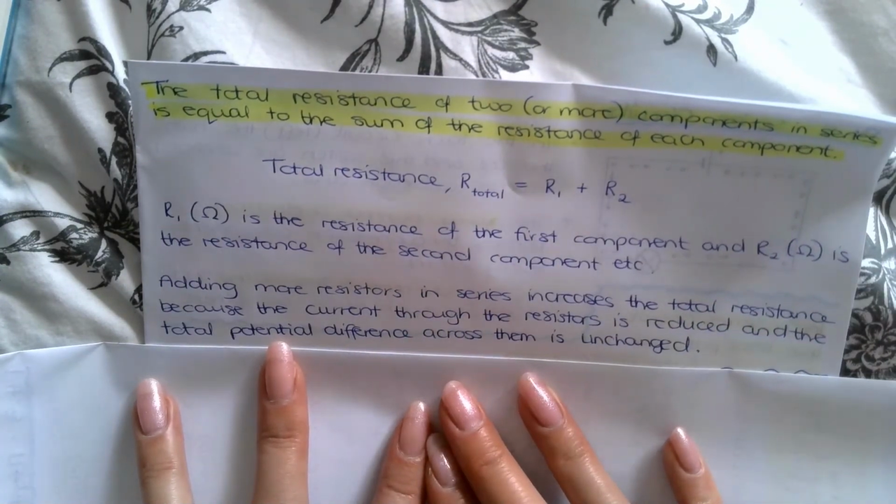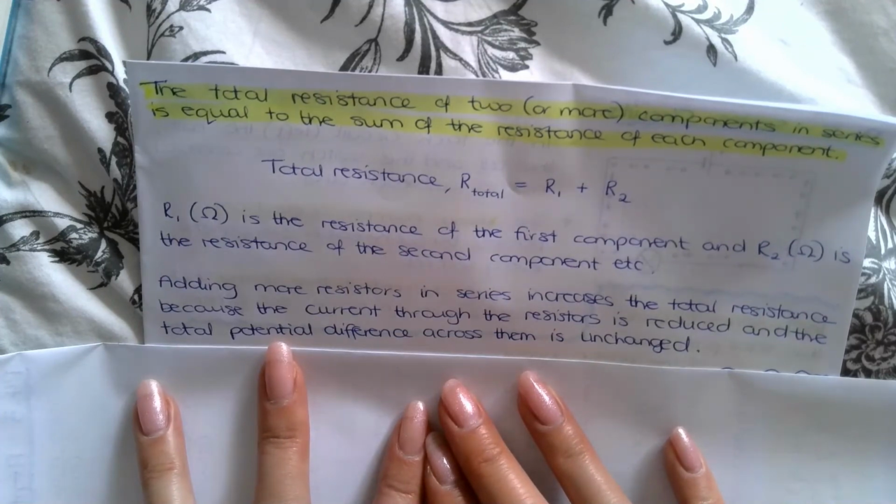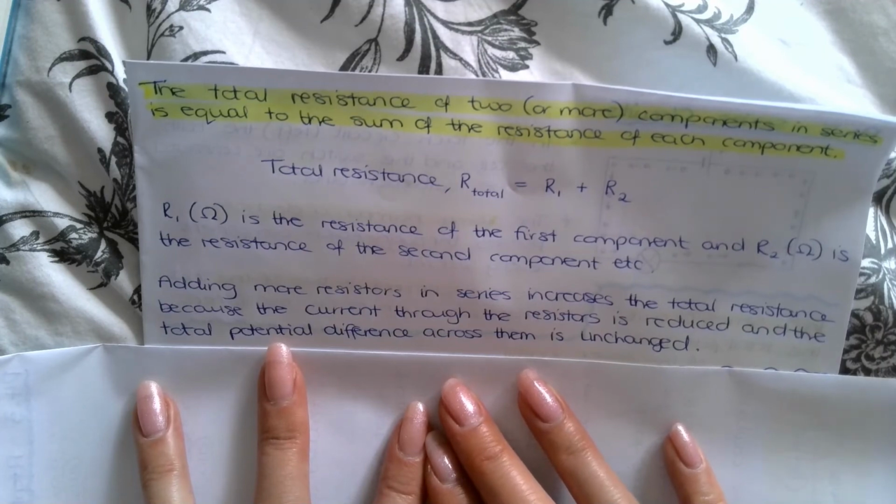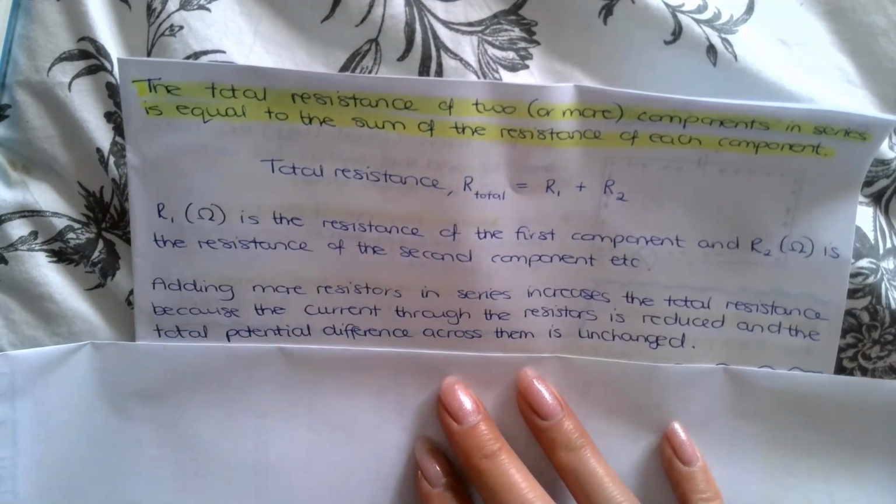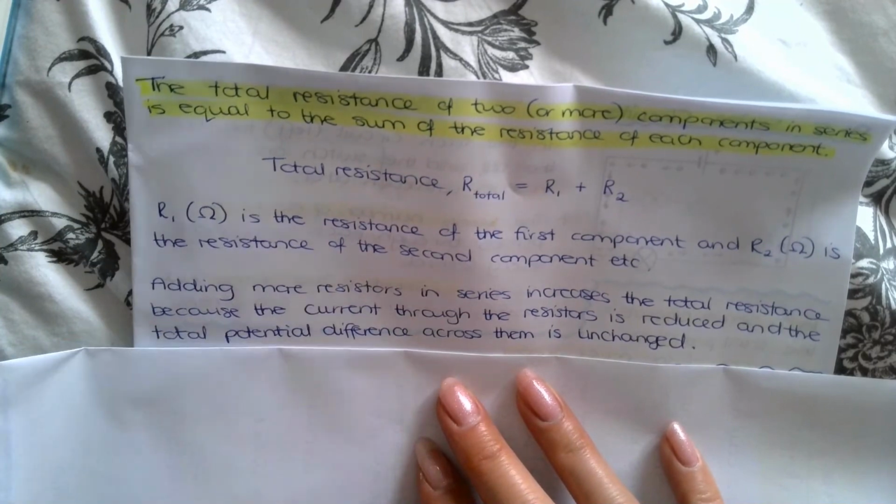Adding more resistors in series increases the total resistance because the current through the resistors is reduced and the potential difference across them is unchanged. The more resistors you have, the greater the total resistance.